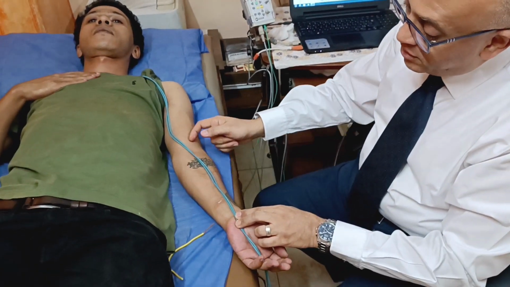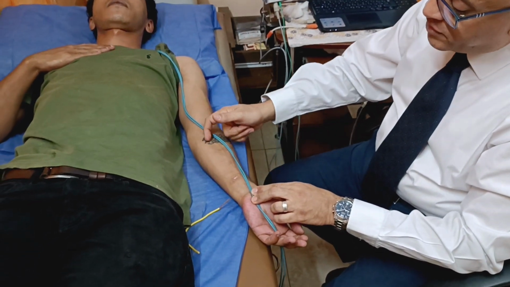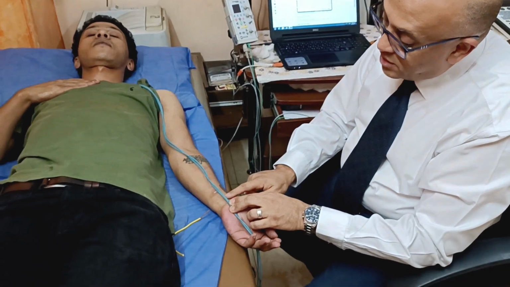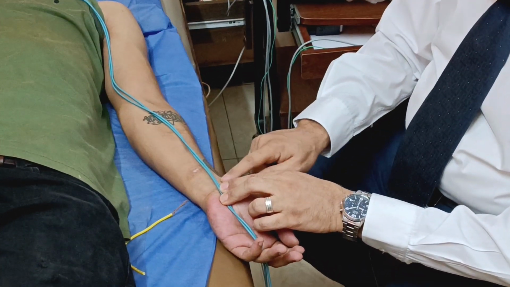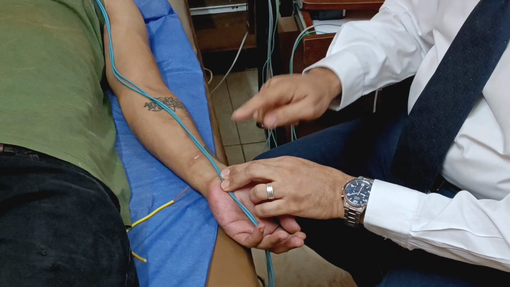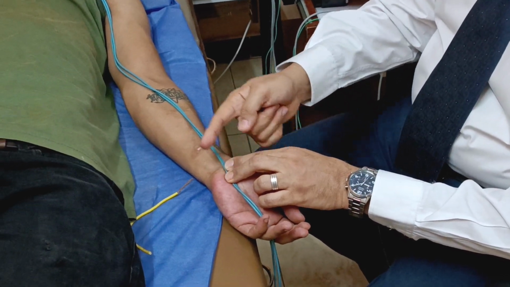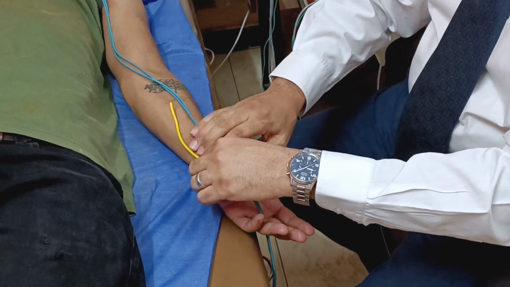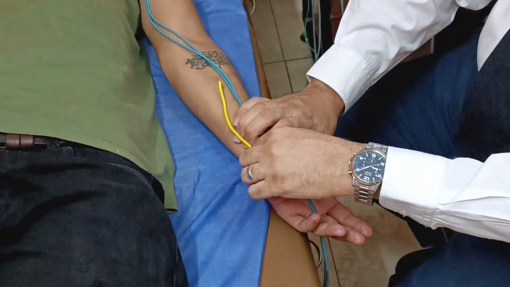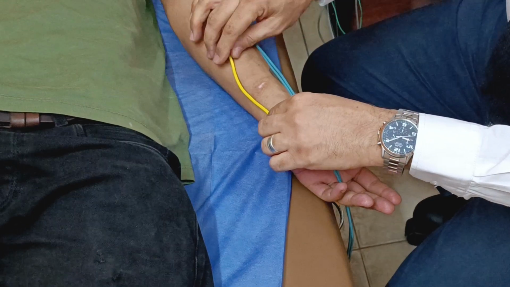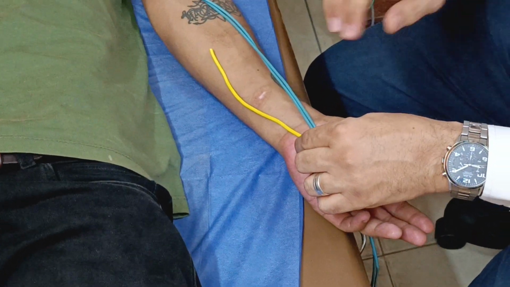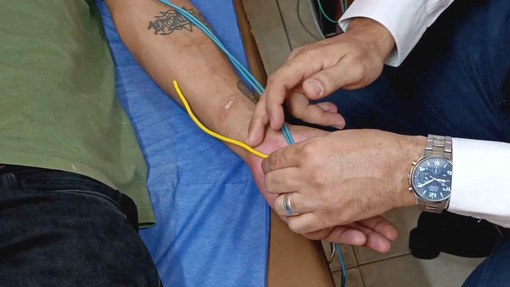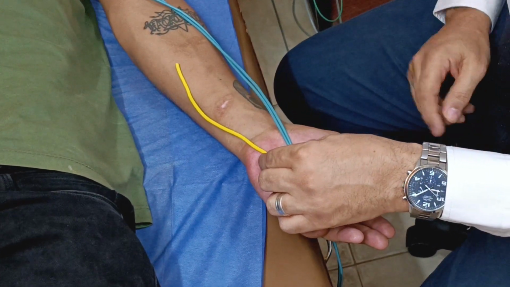So at the elbow level, it may be trapped at the two heads of the pronator teres. Then the anterior interosseous at the forearm level has no sensory branches except a palmar cutaneous branch. This palmar cutaneous branch arises about 4 fingers, 7 to 9 centimeters above the proximal crease, and this sensory branch passes above the transverse carpal ligament.